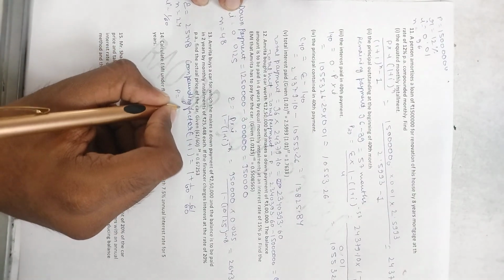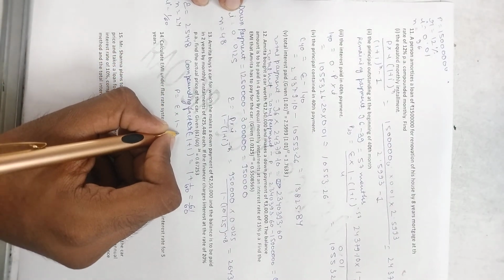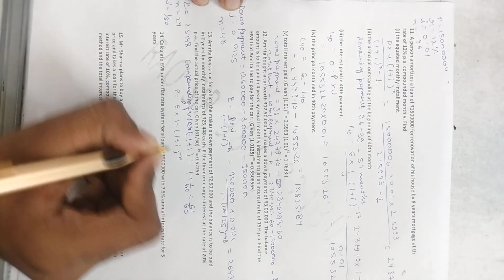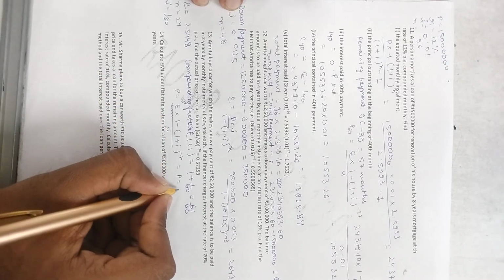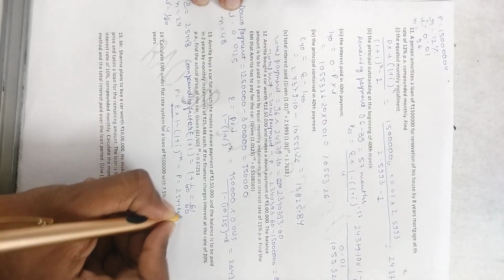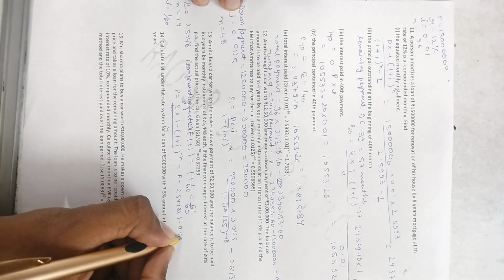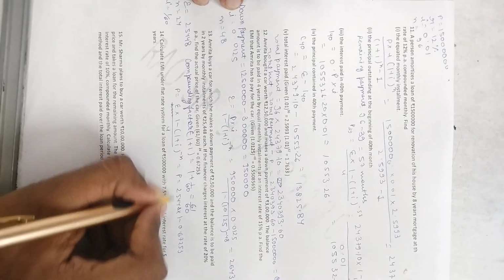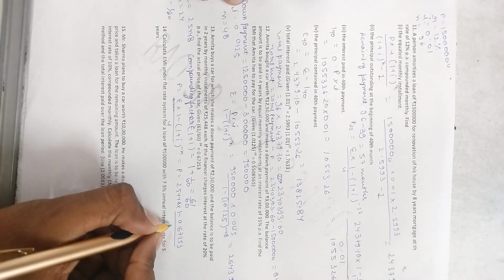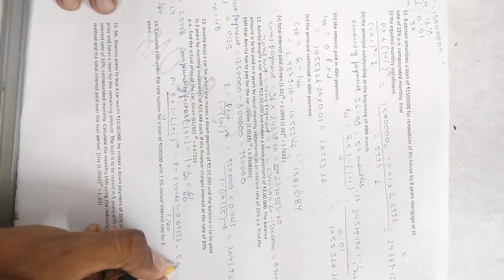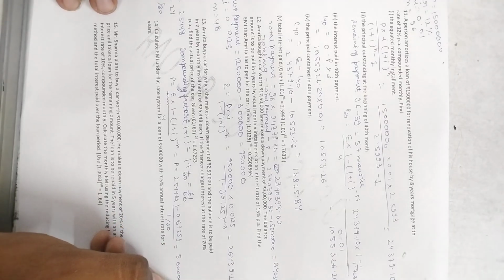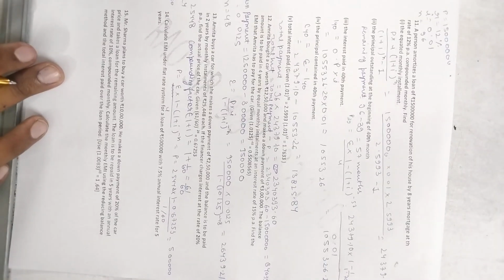So using the formula of A, (1 plus I) to the power minus N upon I. Now putting in the equation, E is equal to 25448 into (1 minus 0.67253) upon 1 by 60. We get the answer 5 lakh.